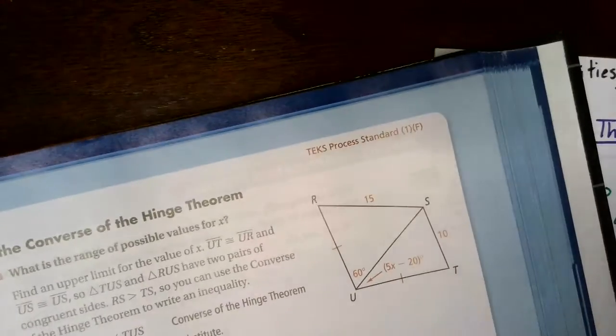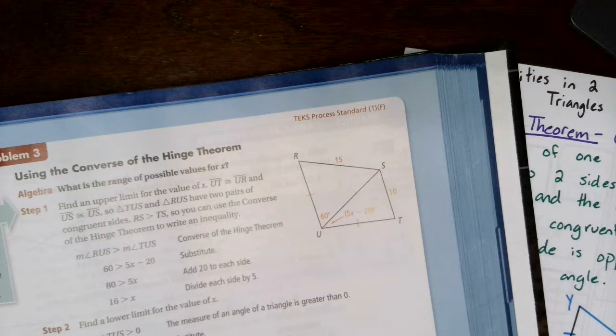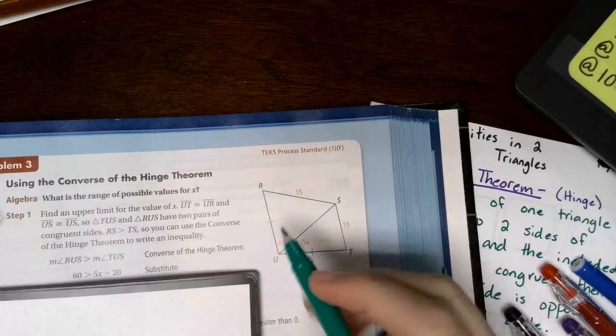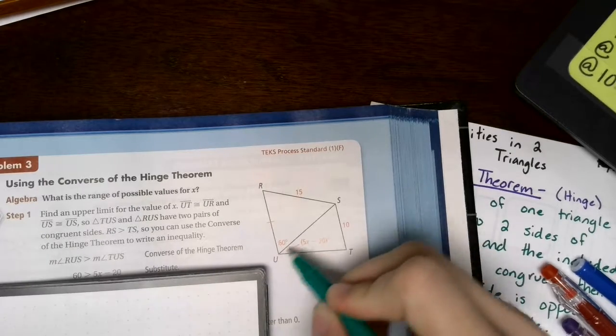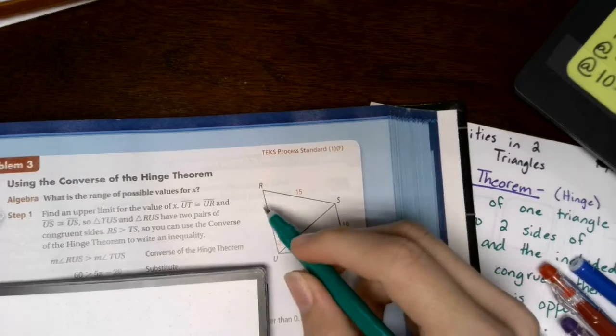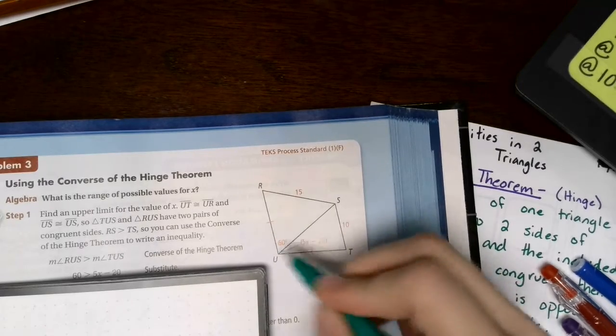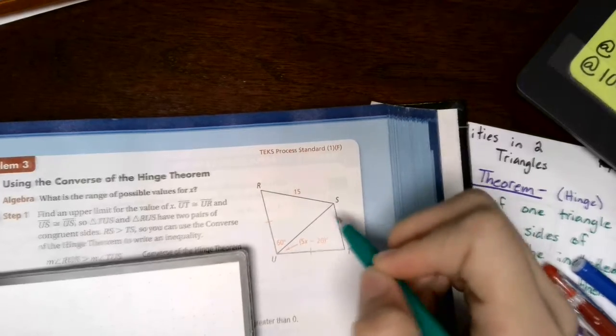Okay, the other type of problem that we would solve here is where we actually have some other things involved, such as on this one. So we're wanting to use the hinge theorem. We look at this, this is the shared side, so that's the reflexive property, so that's one side that's congruent, and then we have these two sides being congruent. So now very clearly we can see that 15 is greater than 10, right?